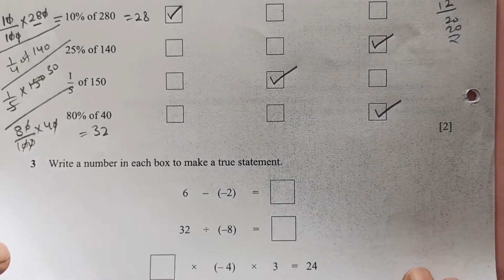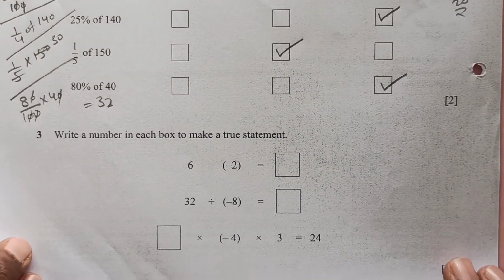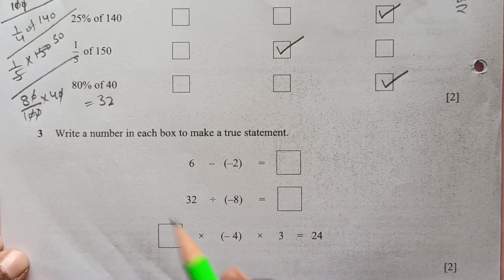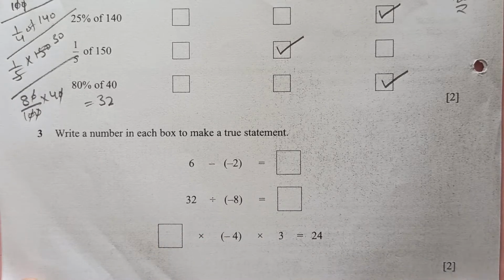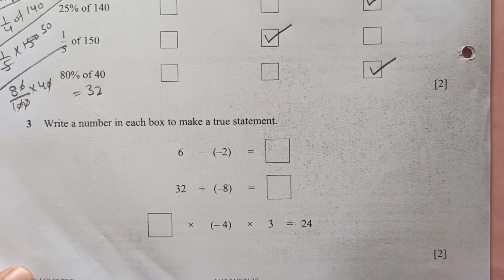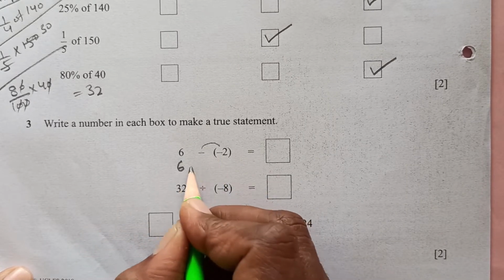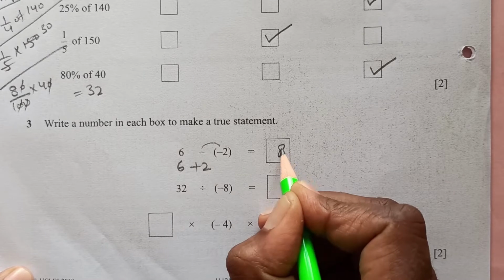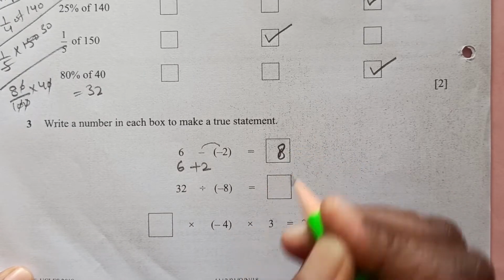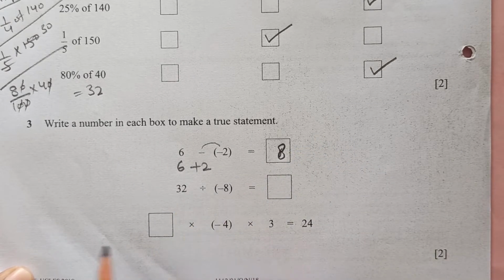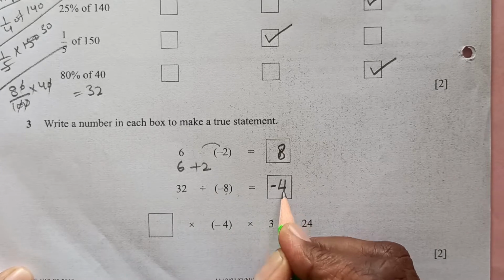Now another one: write a number in each box to make the statement true. This is also a 2 marks question, so you have to do some calculations here. This negative and negative will become positive. 6 plus 2 is 8. So the answer is 8 here, right? Now this is 32 divided by negative 8. Now we have a negative number here, so the answer will be negative. 8 times 4 is 32.